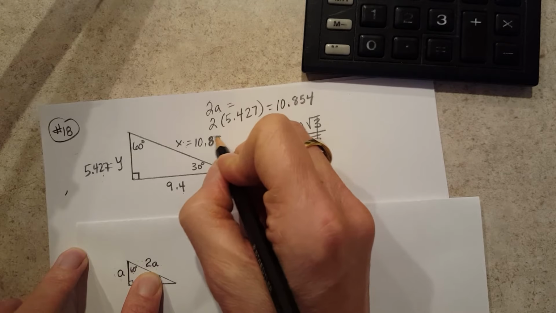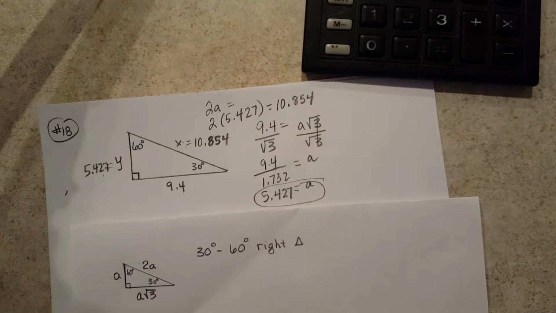All right, those are your trig ratios that you can use, or not trig ratios, I'm sorry, your ratios, proportions that you can use on 30-60 right triangles and 45-45 right triangles. And you can use them consistently across the board with special right triangles. Tomorrow you'll get into those trig ratios that I mentioned. All right, go to it.